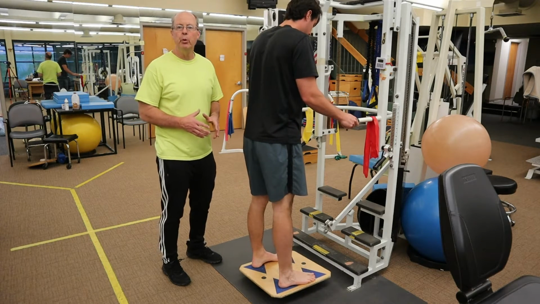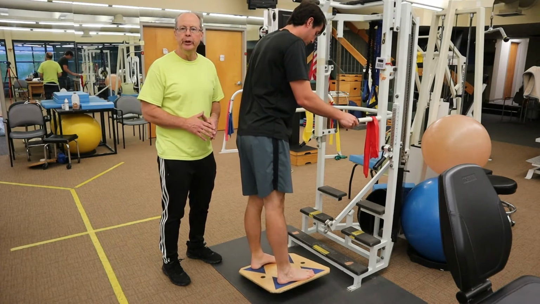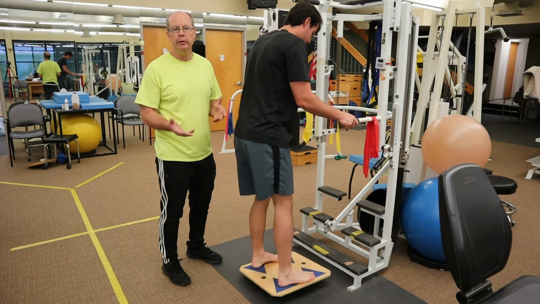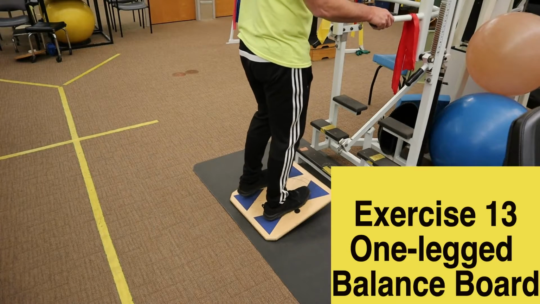And then turn the board in the side-to-side direction and go down, bending your knees. When you go to the left, your right knee bends, and when you go to the right, your left knee bends. Then you can progress from both legs to one leg.